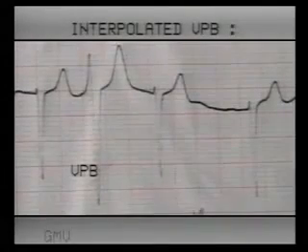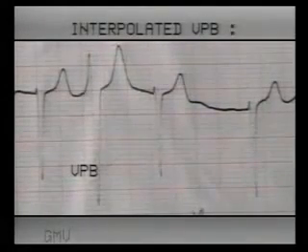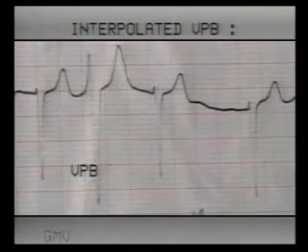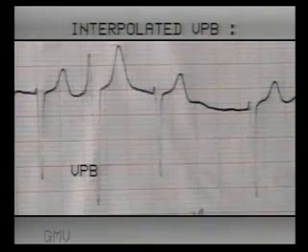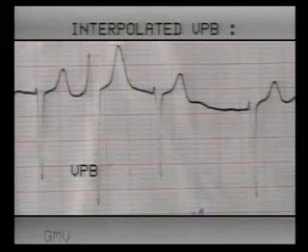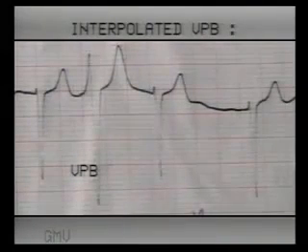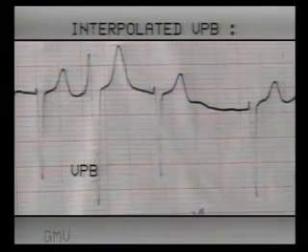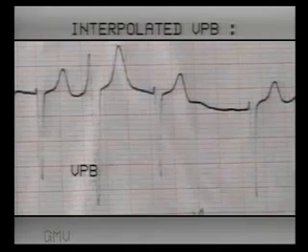This is an interpolated ventricular premature beat. Note that the shape and amplitude of the QRS complex is changed, so it is a ventricular beat, and succeeding beat is slightly delayed due to prolongation of the PR interval.